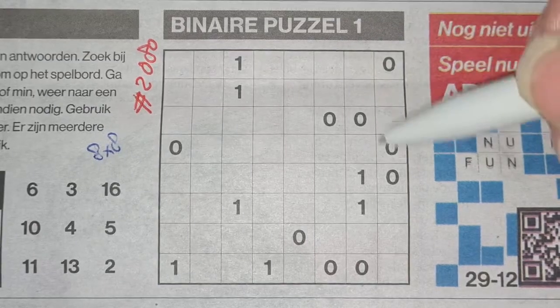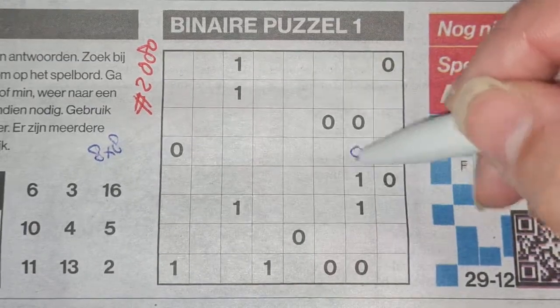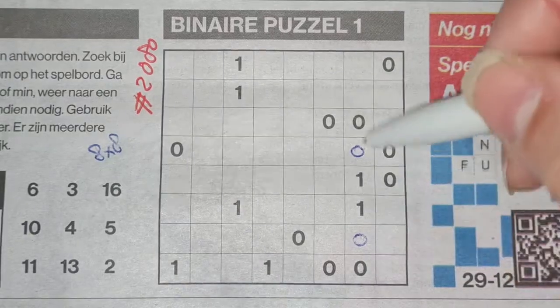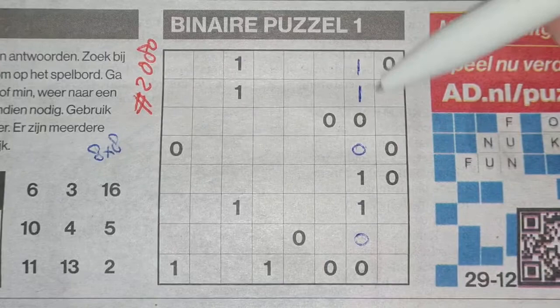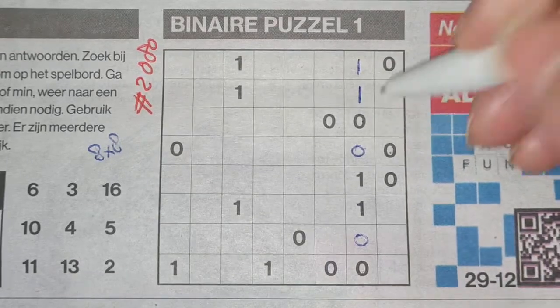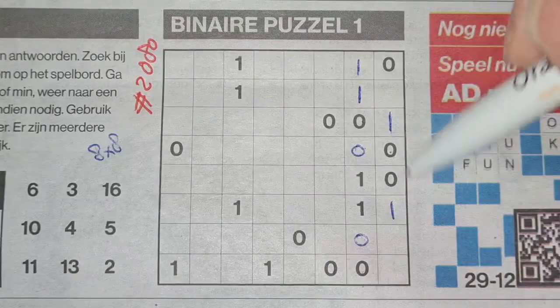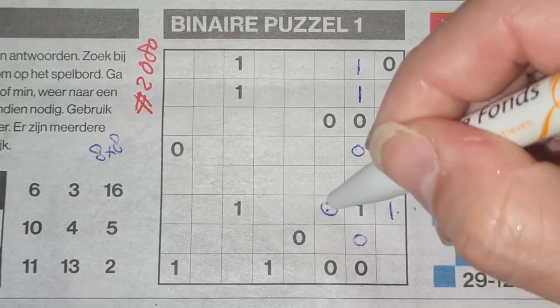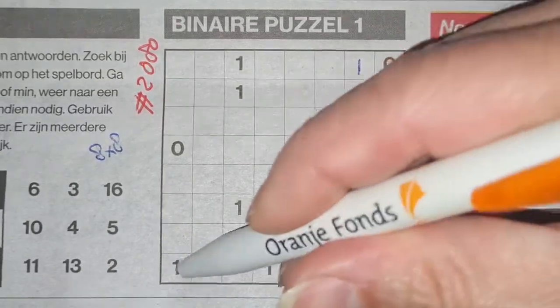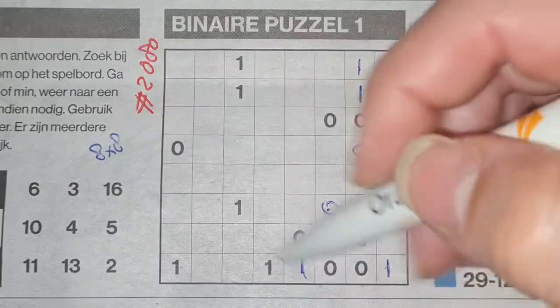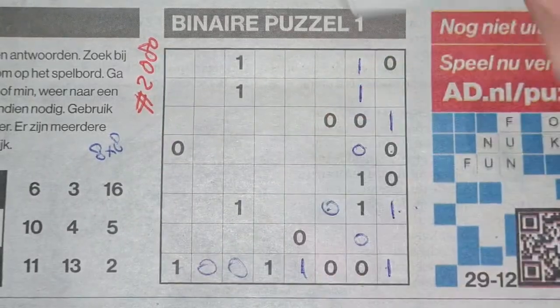So let's get started. Double one, here no, there no. Now we have 4 O's, so the rest are ones. Double O, here one, there one. Double one, here no, there no. Double O, here one, there one. 4 ones in the last row, so the rest are O's.